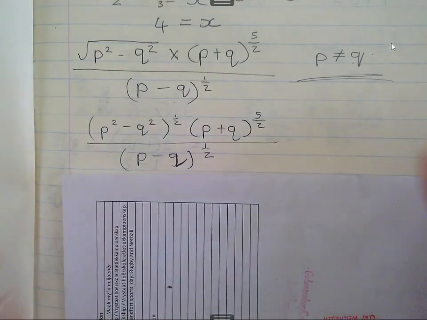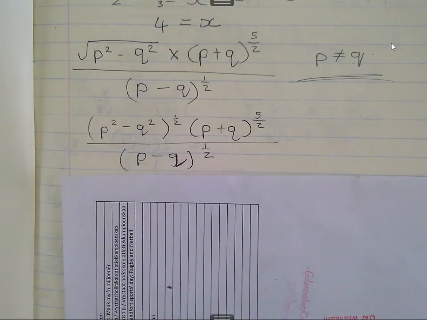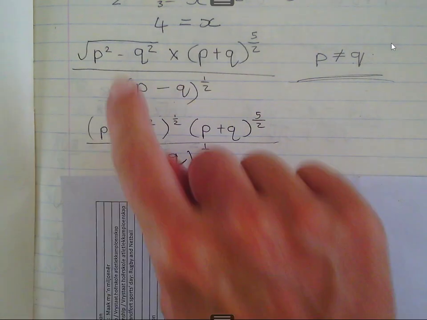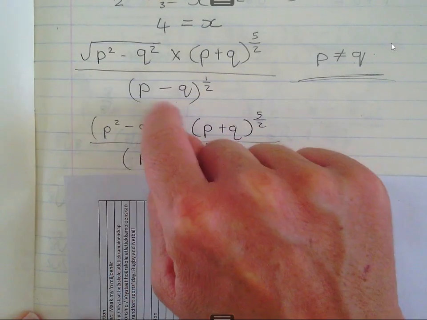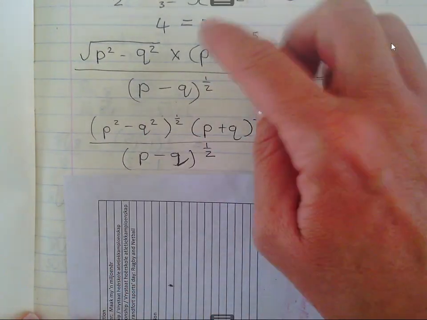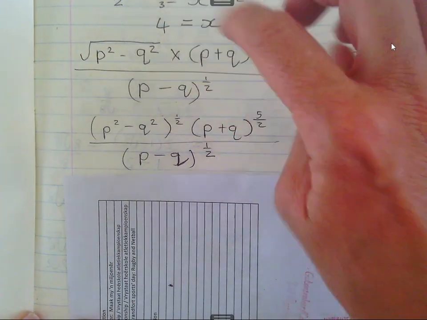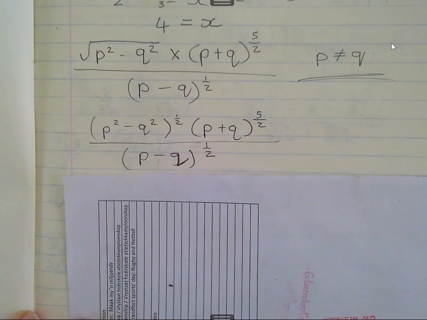And I think it already looks easier. But just remember, if you don't have the same surds, for example, this would be a square root, this would be a square root, but this would be a square root to the power of 5, then your bracket will be to the power of 5.